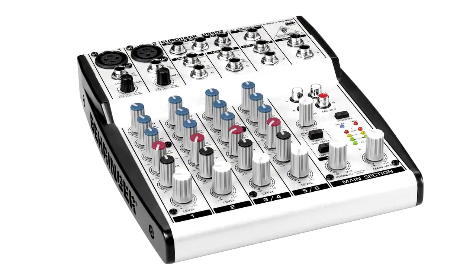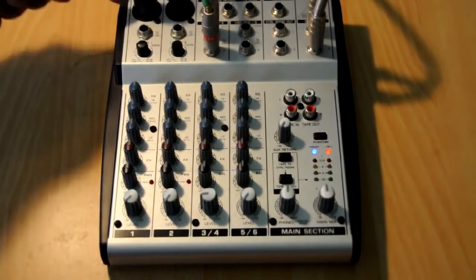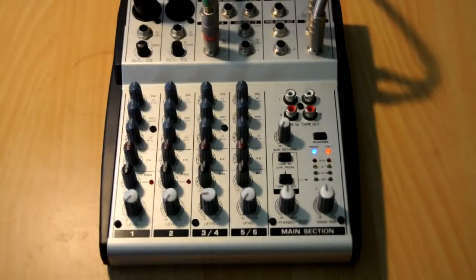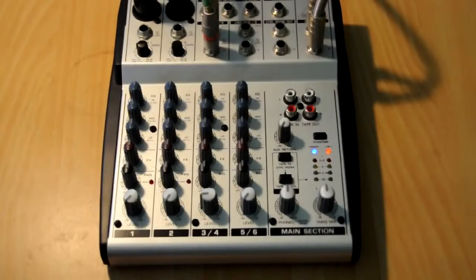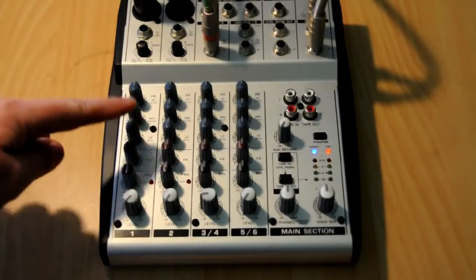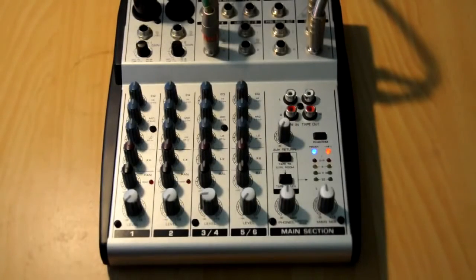Basic mixers have come down greatly in price. You no longer need a bank loan to purchase one of these. You should be able to pick up a basic mixer for around $100. The things you should make sure your mixer has: at least 2 microphone inputs with preamplifiers or preamps, at least 2 stereo line inputs, EQ, pan, phantom power, and more than one output.